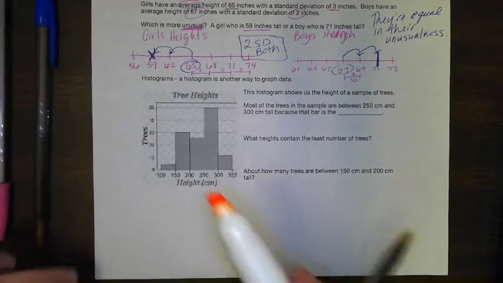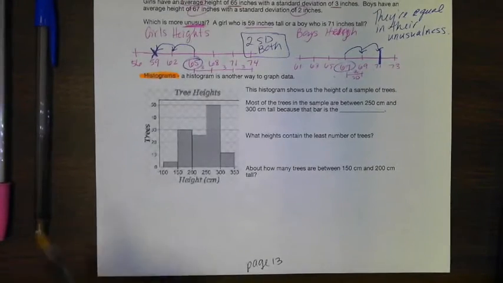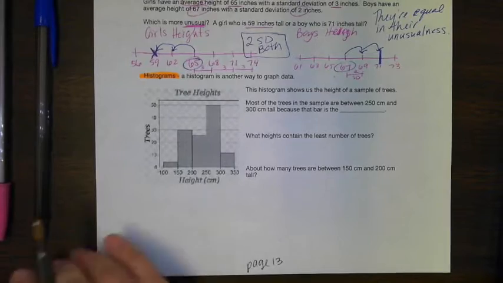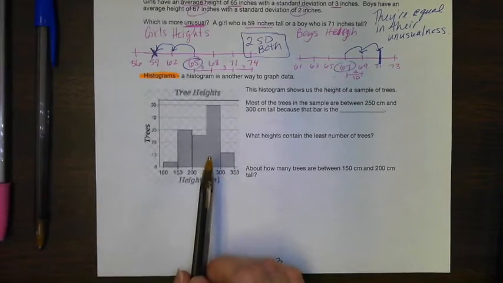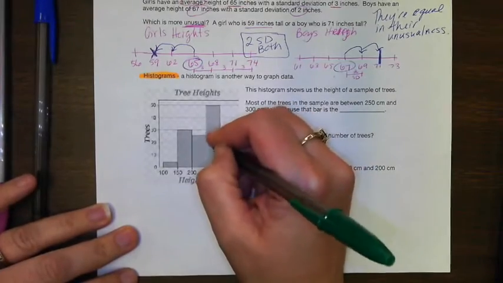This next video is going to talk to us about what a histogram is. So kind of like a box and whisker plot, a histogram is another way that we can graph data. Now we're not going to be making our own histograms, but I do want you to learn how to read a histogram. So if you look at this histogram, it looks kind of like a bar graph.